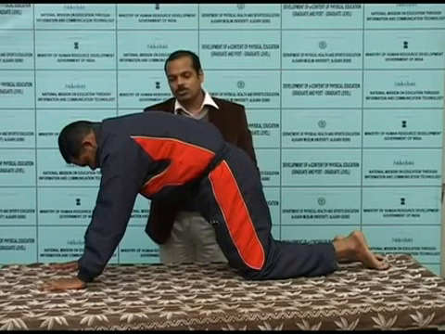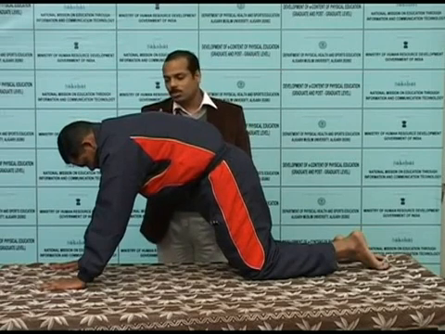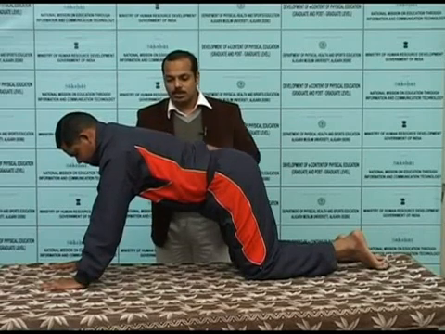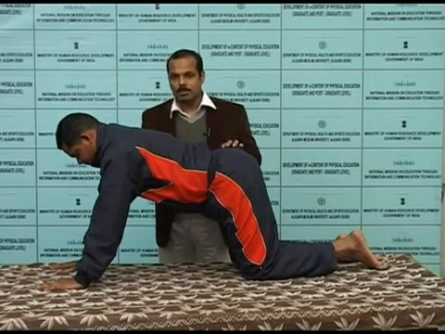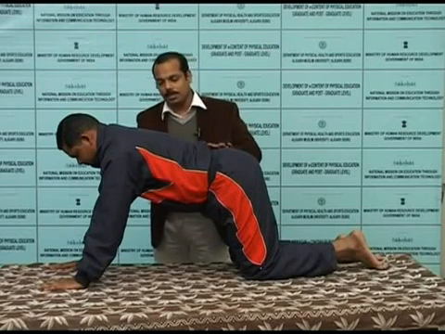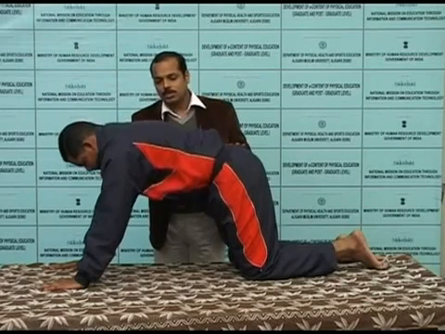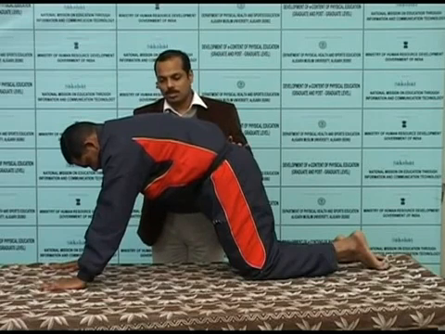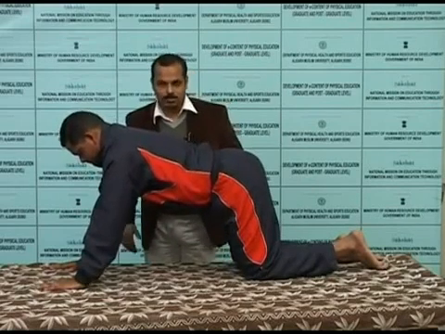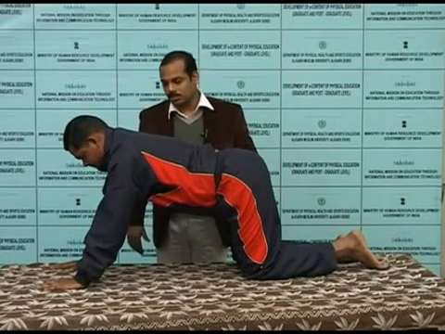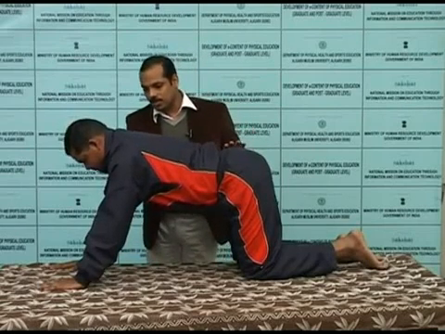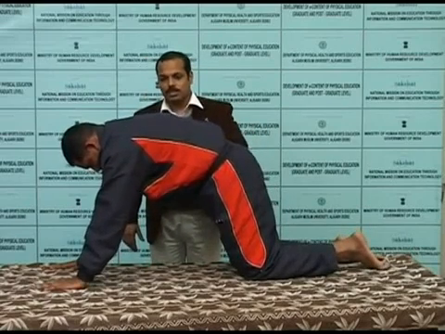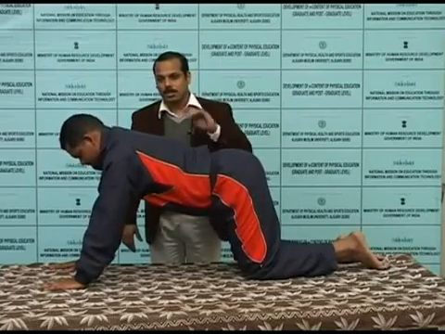Then we ask the subject to lower his lumbar region, making the position of a cat. So this is the cat and camel exercise. Do the camel again, lifting the lumbar trunk to make a camel position, and lowering the lumbar trunk to make a cat position. Repeat it 2 or 3 times. This is the cat, this is the camel, and next is the cat. This is the cat and camel exercise.